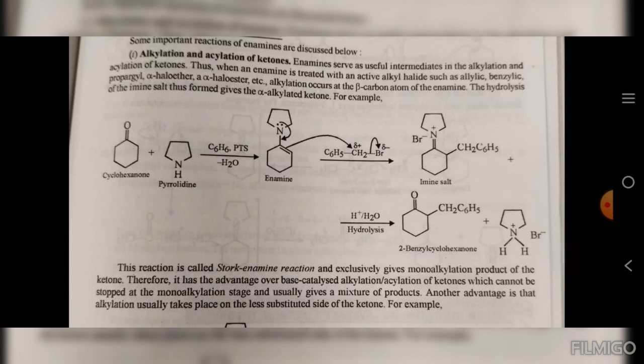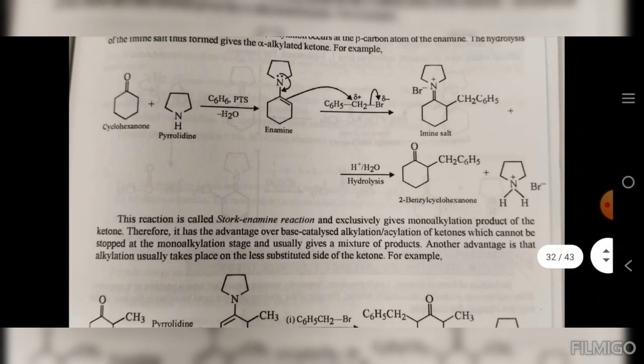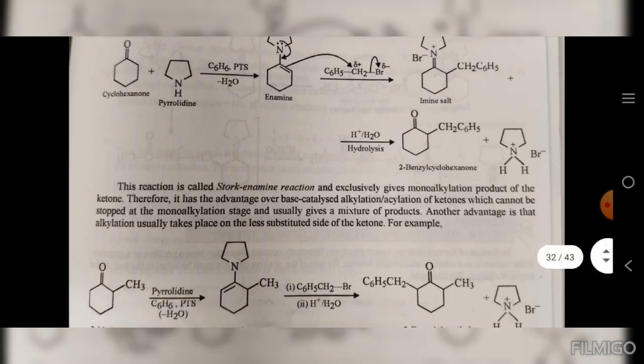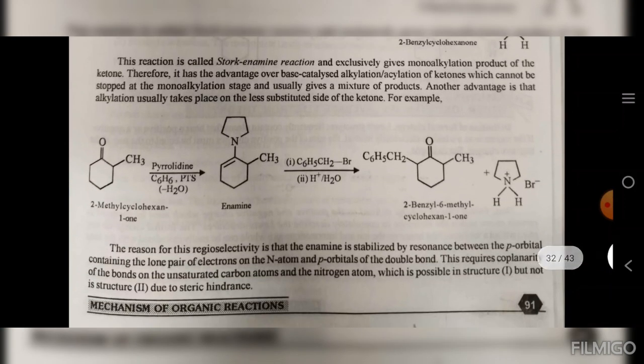The hydrolysis of the iminium salt thus formed gives the alpha-alkylated ketone, for example, cyclohexanone, pyrrolidine, enamine, iminium salt, 2-benzylcyclohexanone. This reaction is called Stork enamine reaction and exclusively gives monoalkylation product of the ketone. Therefore, it has the advantage over base catalyzed alkylation of ketones, which cannot be stopped at the monoalkylation stage and usually gives a mixture of products.